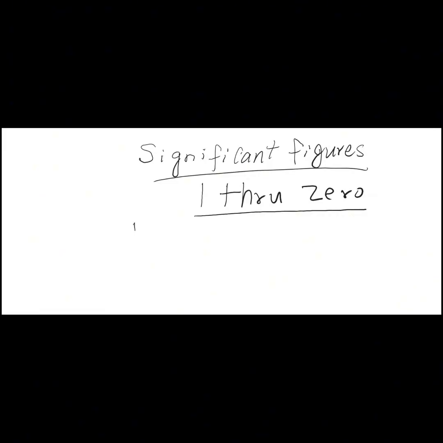Rule number 1 is 1 through 9 are significant figures. It means 0 is not a significant number.